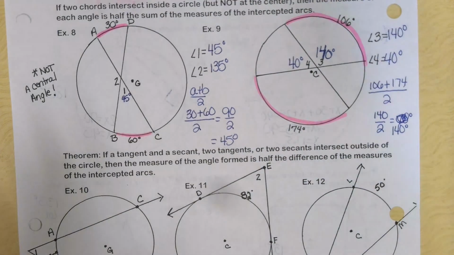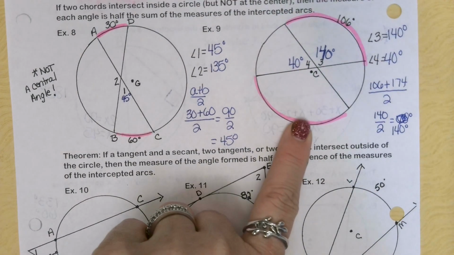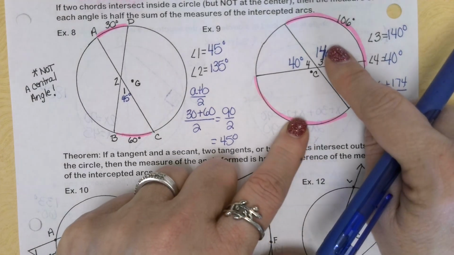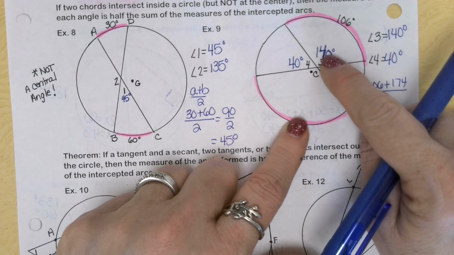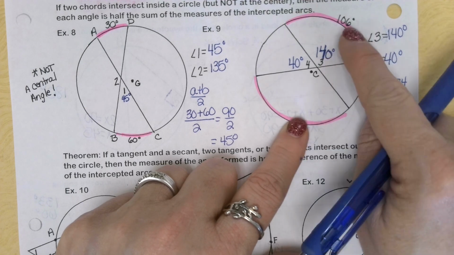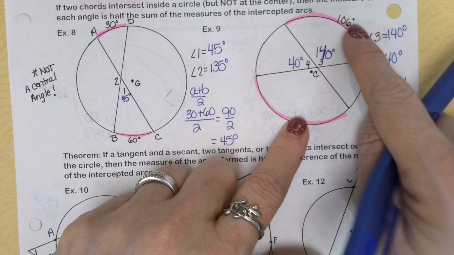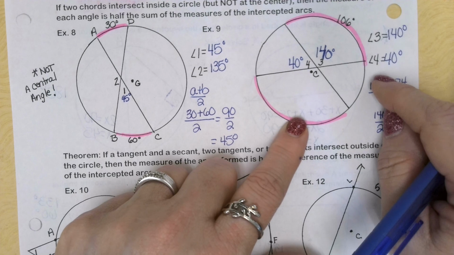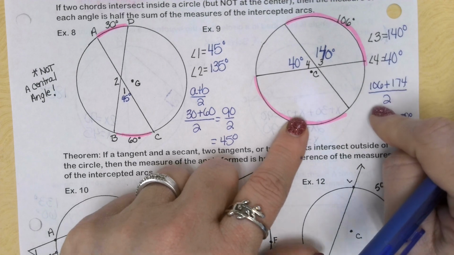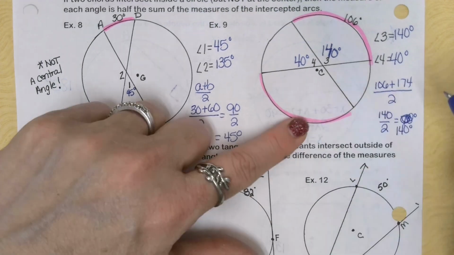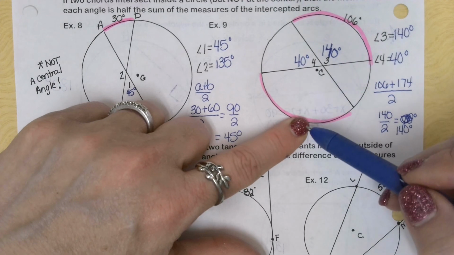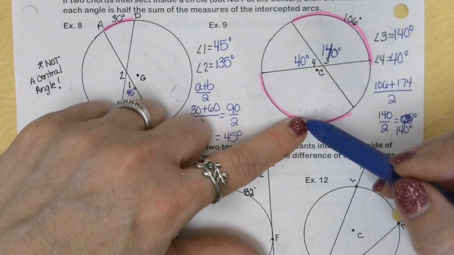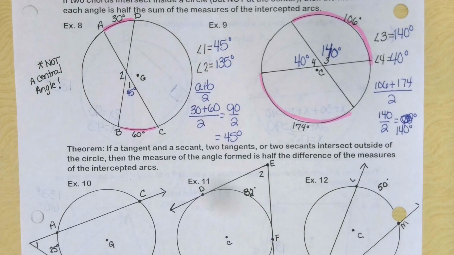Now, I want you to think about this. If they put an X right here and they gave you this number, you're going to make an equation out of it. You would say 140 equals X plus 106 over 2. And you would have to multiply by 2 and then subtract. So you're going to have problems like that on the worksheet, but I will help you with that. Don't stress out about that. If the X is here, where my finger is, you would have to start with 140 equals A plus B over 2.